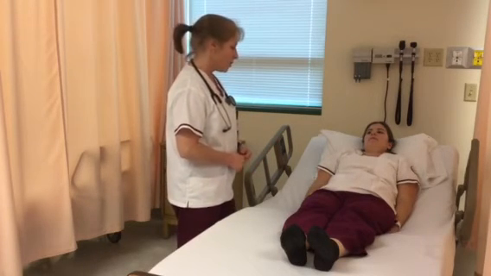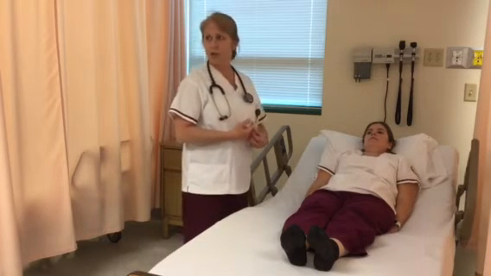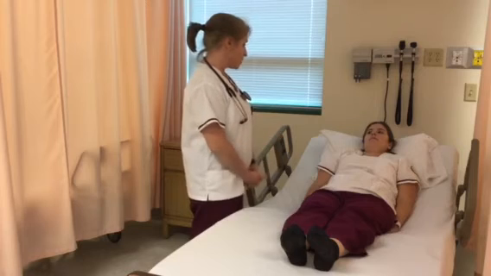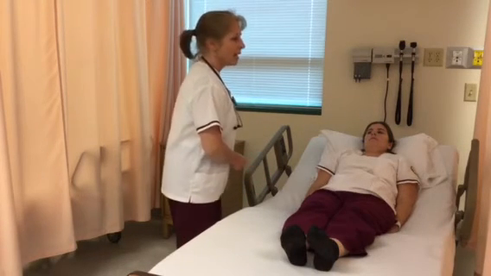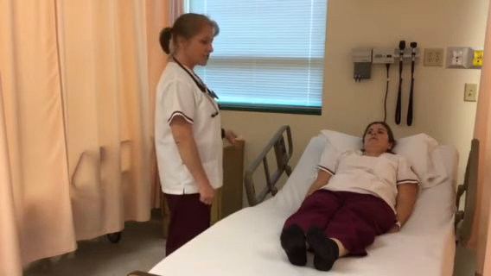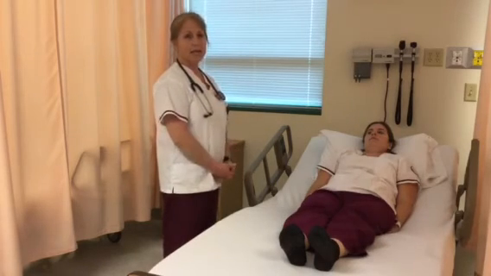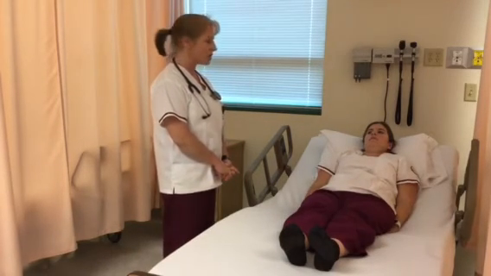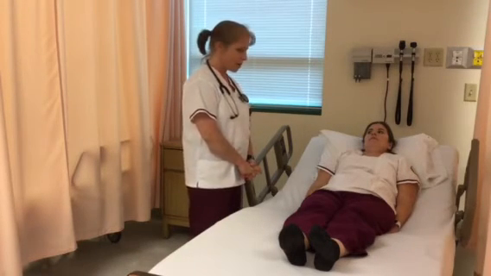And then I'm going to assess activity. If the patient is on bed rest, I'm going to turn her every 2 hours. If indicated, I will get her up to the chair and assess how much assistance she needs with that, what assistance she needs with ambulation, if she requires any ambulatory aids such as a walker, a cane, crutches. And then we'll talk about equipment.